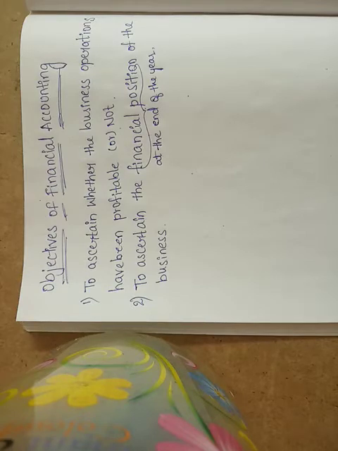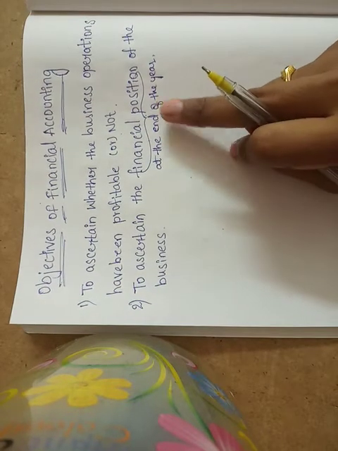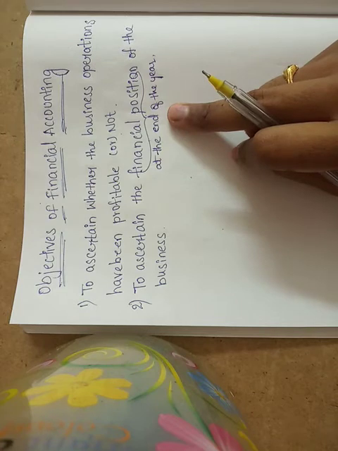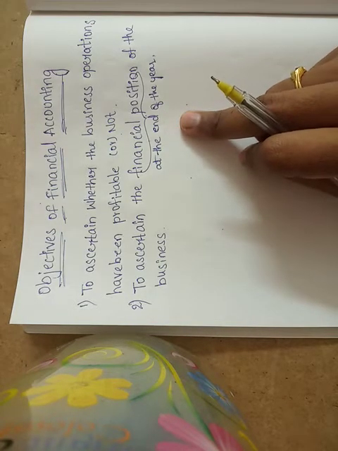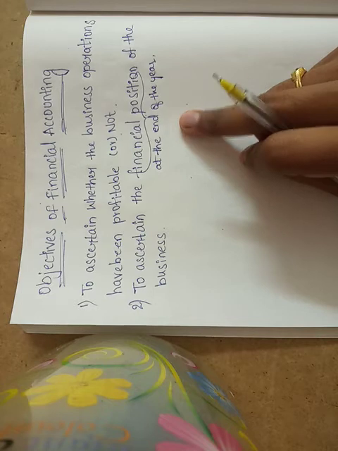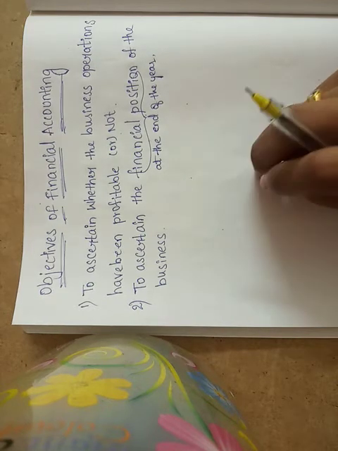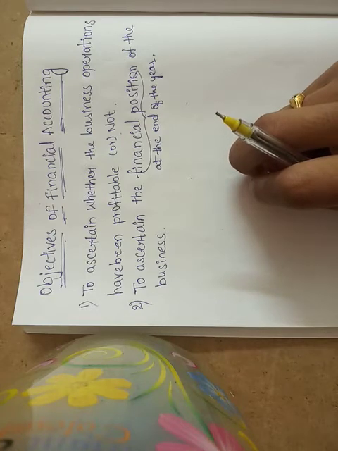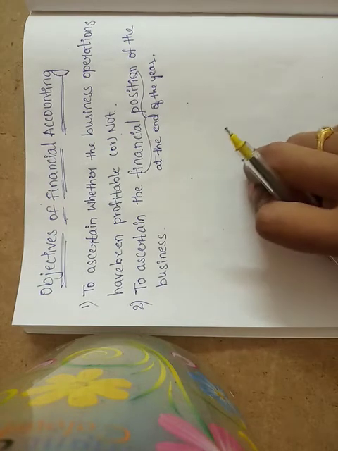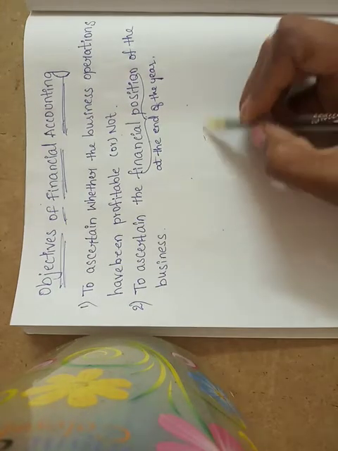The financial position of an enterprise is indicated by its assets on a given date and its liabilities on that date. The excess of assets over liabilities represents the capital.